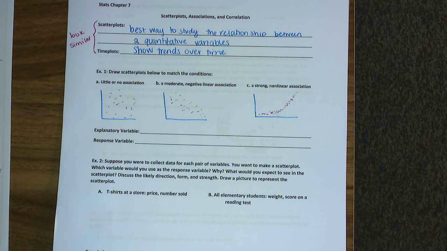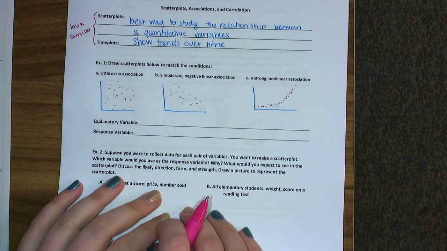Explanatory variable, what is that? Which would be X or Y?